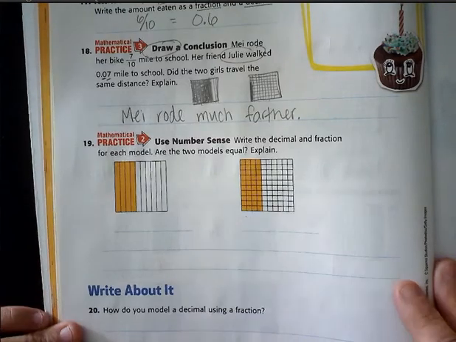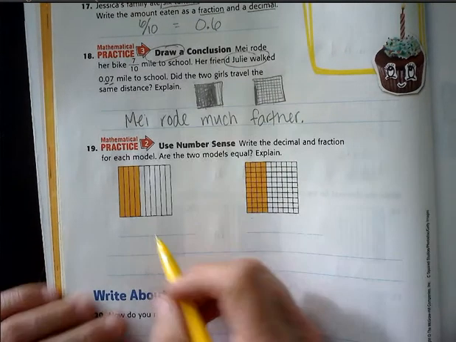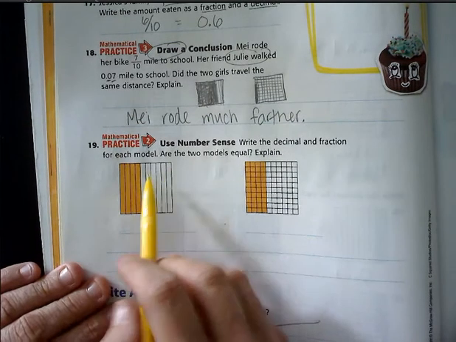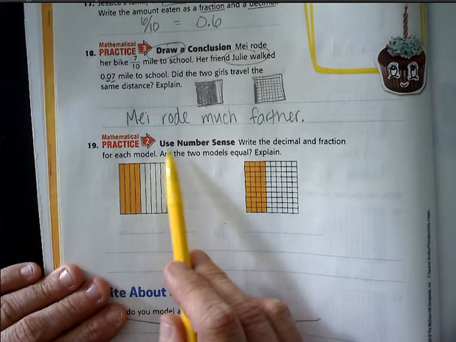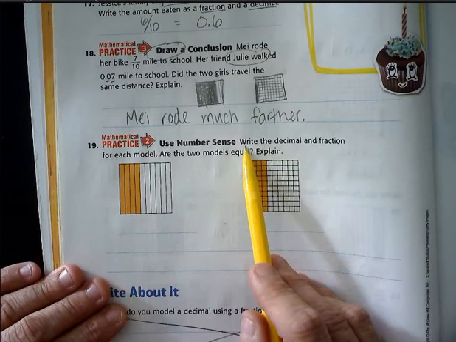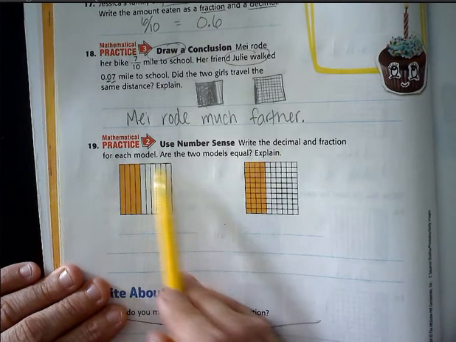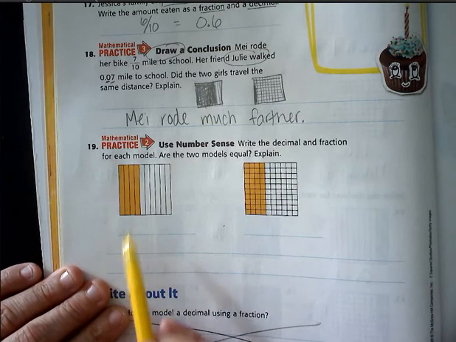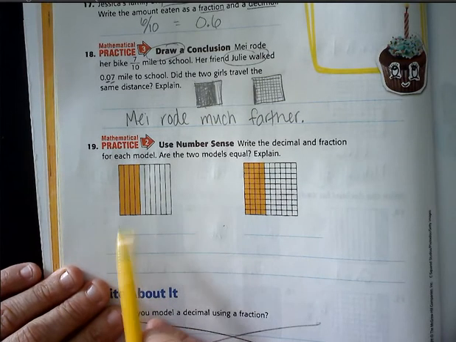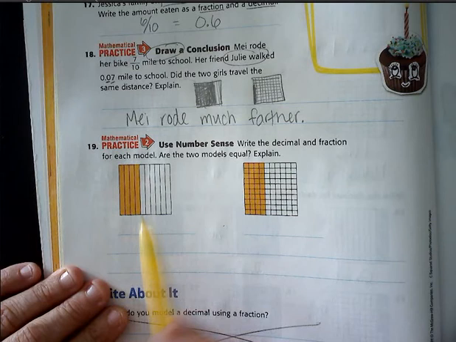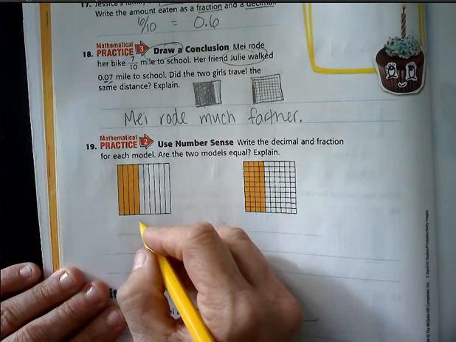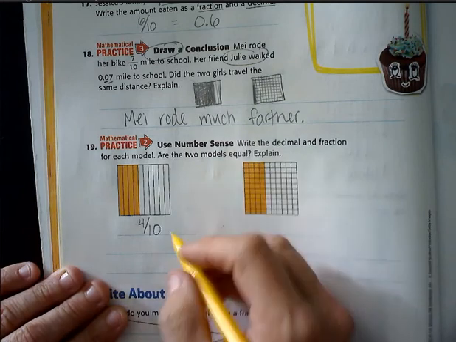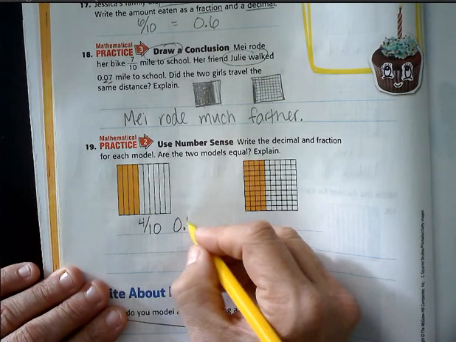Okay, we have one more problem left because we're not going to do write about it. So we have one more problem and then we're done with this lesson. It says to use number sense. Write the decimal and fraction for each model. Are the two models equal? So let's check. We've got a tenths frame here. So 1, 2, 3, 4 out of 10. So here's our fraction, 4 tenths. And it needs a decimal, 0.4.